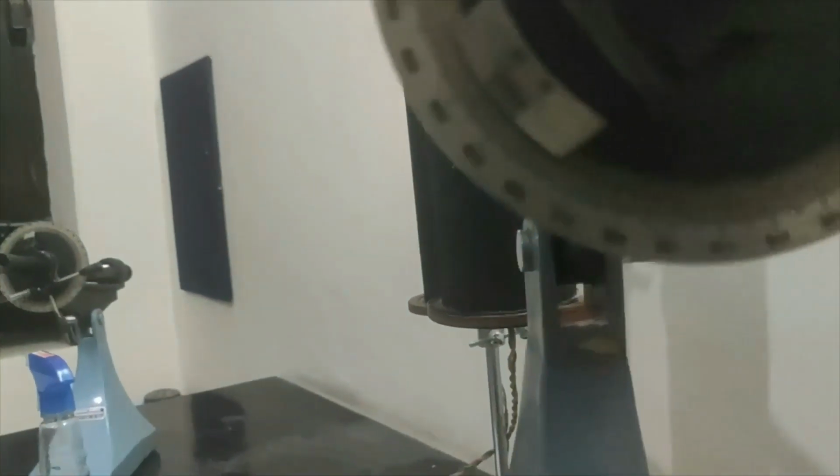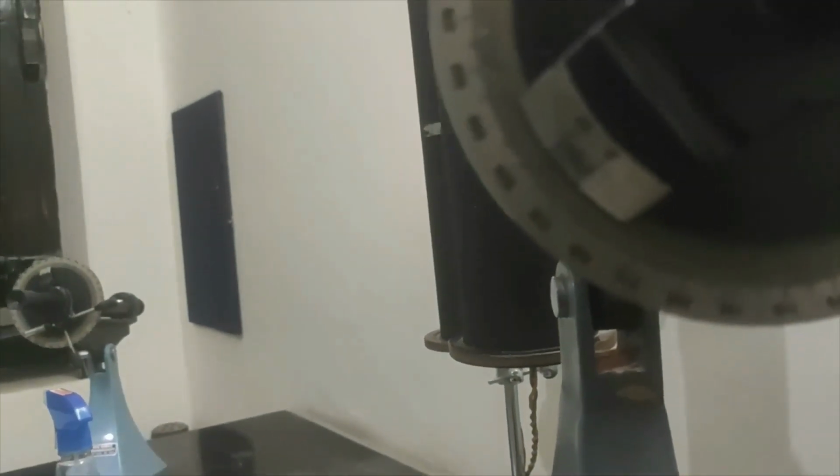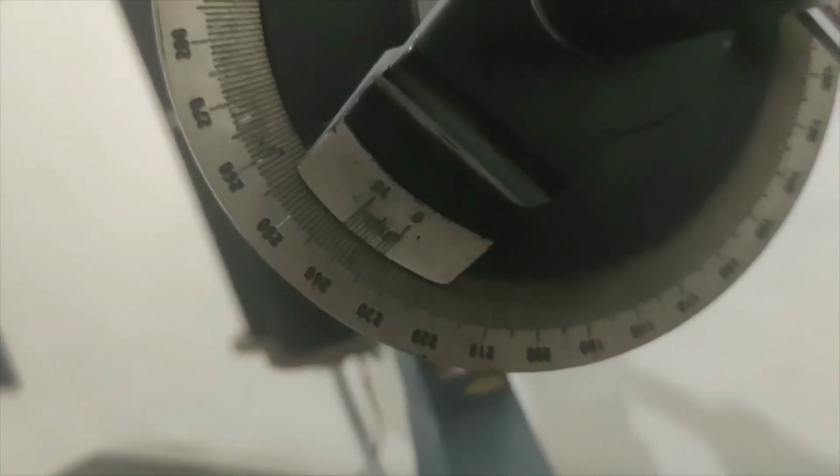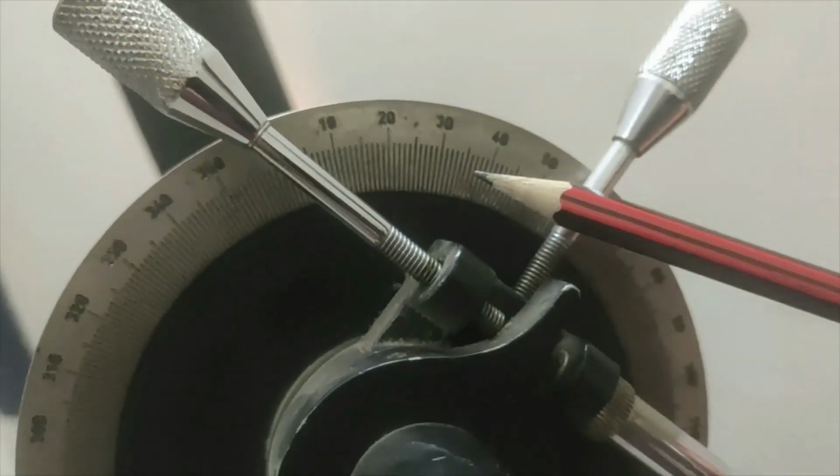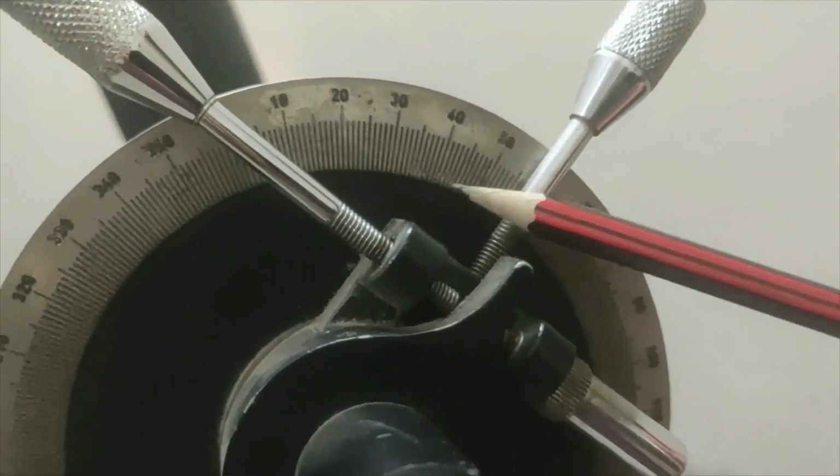Then I'll go for 210, 220, and let me show you that. You can see around 224, I have fixed it at 224. So this is 180 degrees apart from my first position, which was 42.